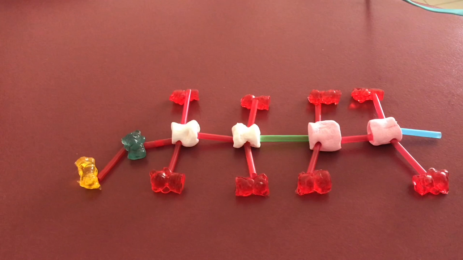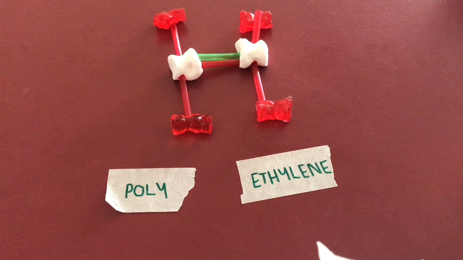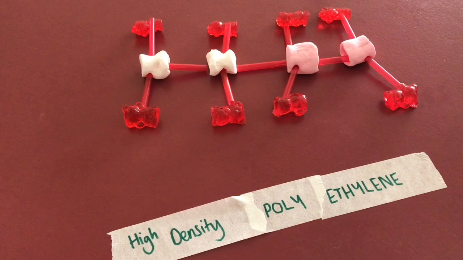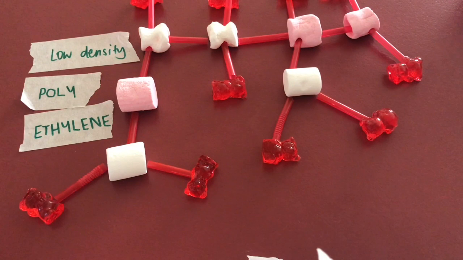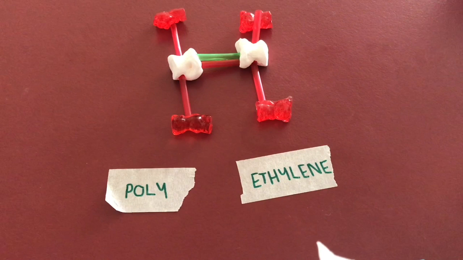Now we've talked about polymers and how polyethylene is formed, but what are its properties and what is it actually used for? I will be talking about high-density polyethylene and low-density polyethylene, both incredibly useful and also very, very different. Low-density polyethylene and high-density polyethylene can be contrasted through their chemical structure.